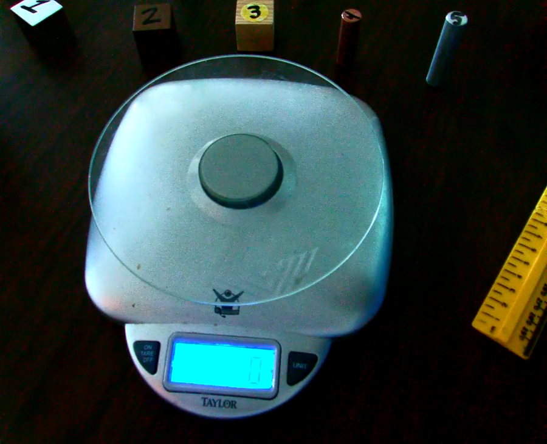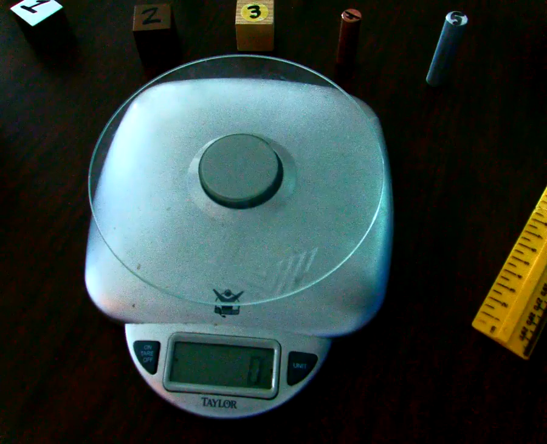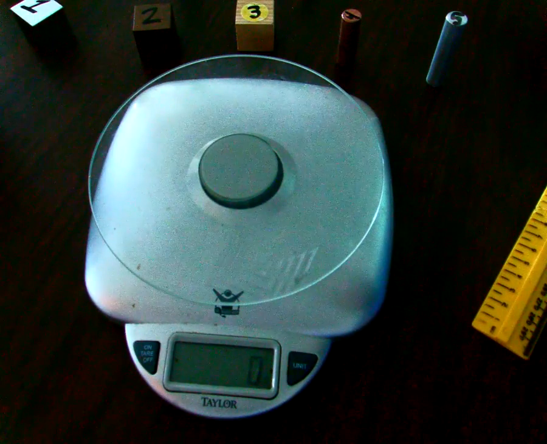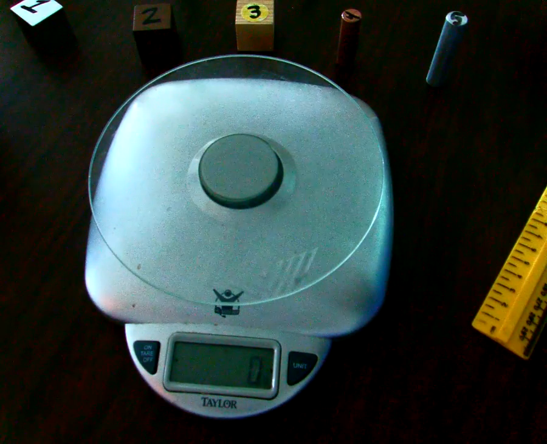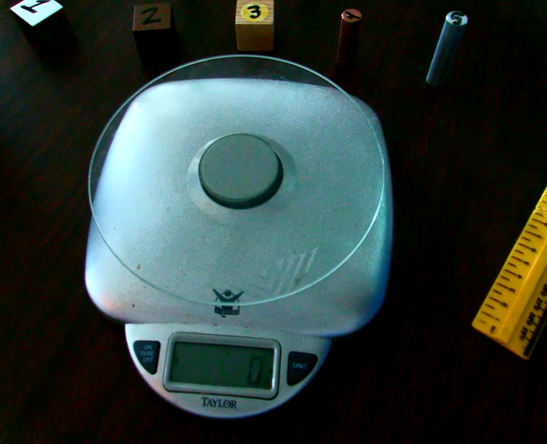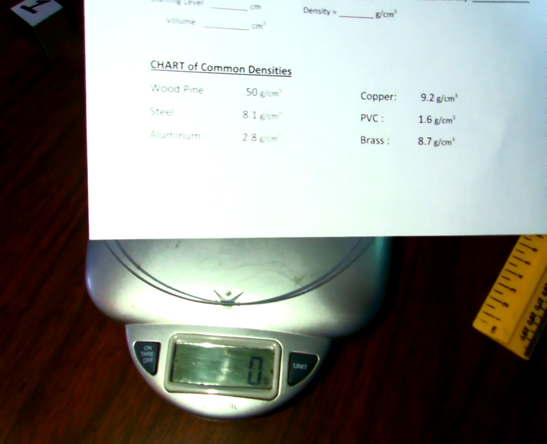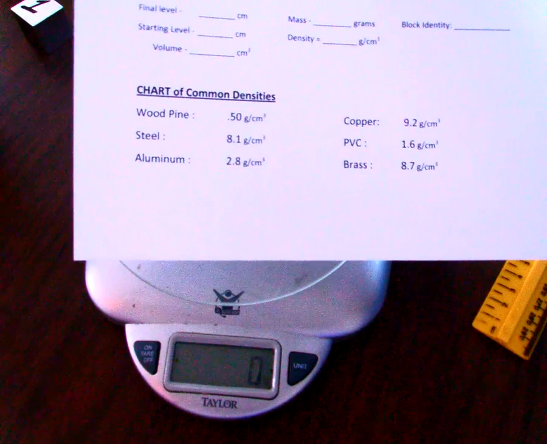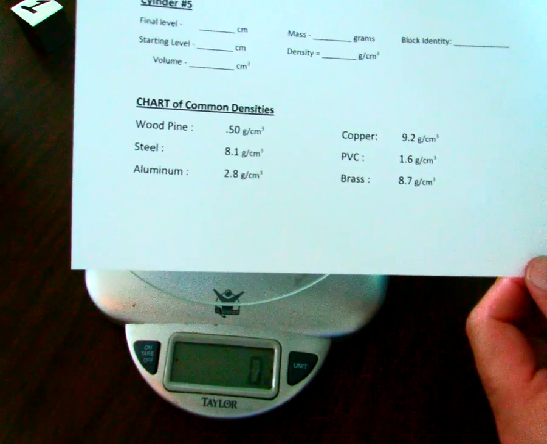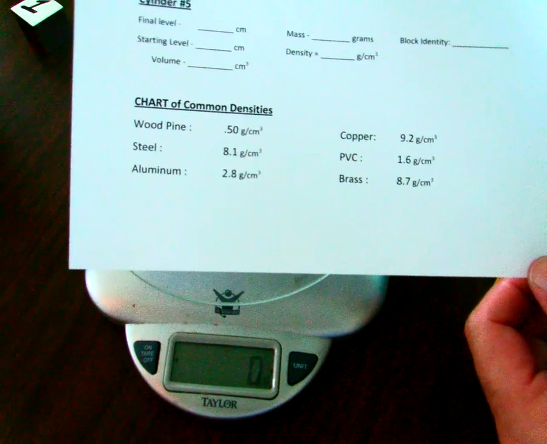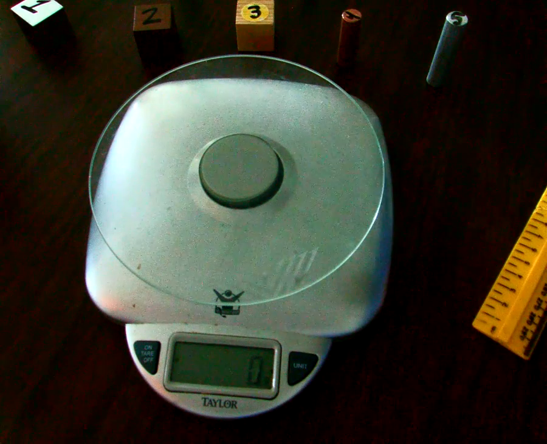So now you have your volume for block 1. You have your mass for block 1. Take a second to calculate your density, and go ahead and put that in your answer document. And then if you would, take a second and look down at the bottom at the chart of common densities between objects. I'll turn this light back on. You can see a little better. Well, it looks like you can probably see just as good when it's off. So take a look at that chart of common densities and see if you can figure out what is block 1. What element is block 1? What material?